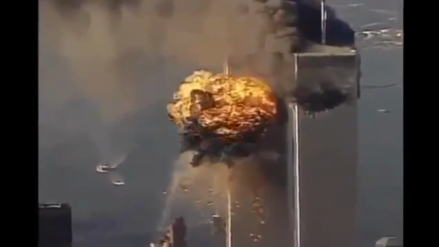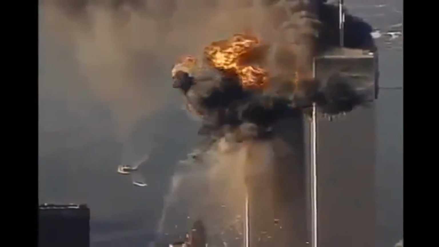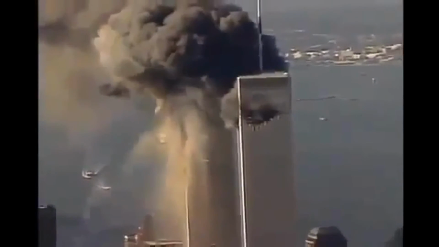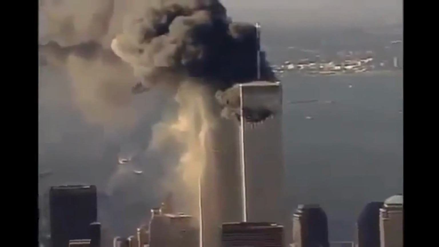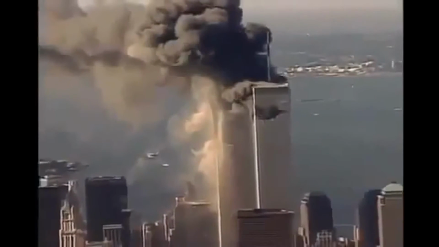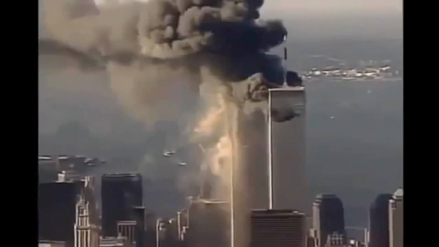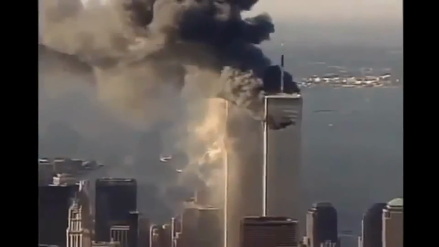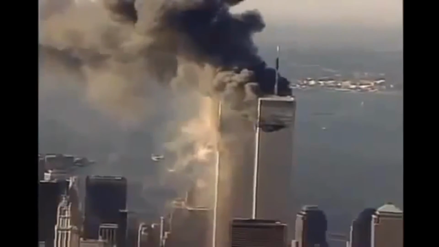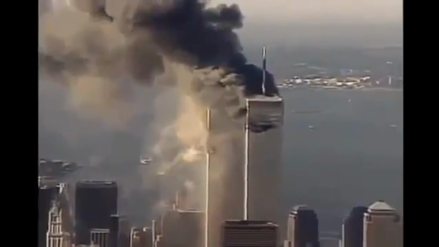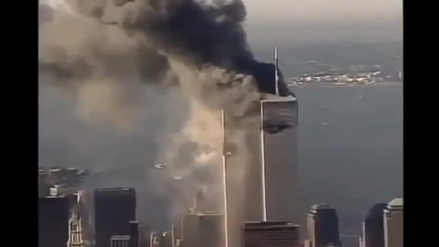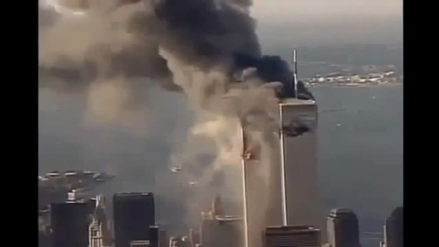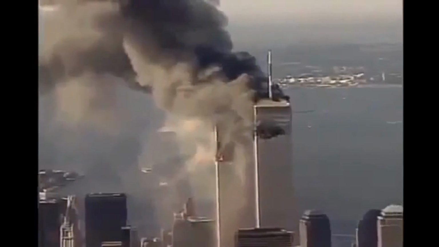Wow. That apparently does look like it is in the other building at this point. Back off. They're telling us to back off.